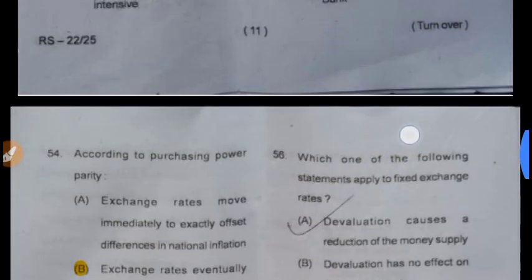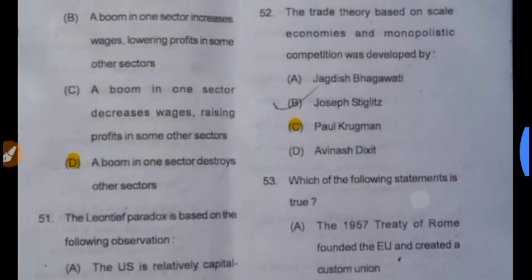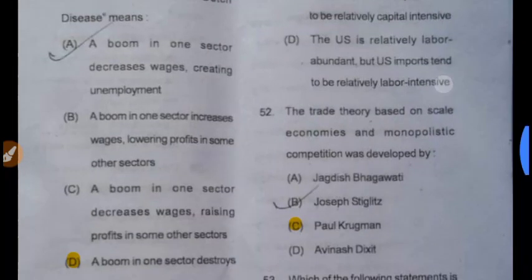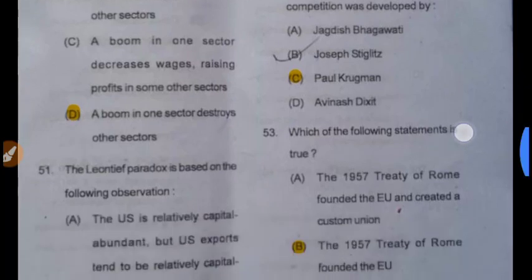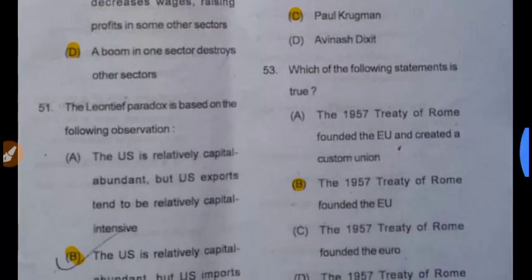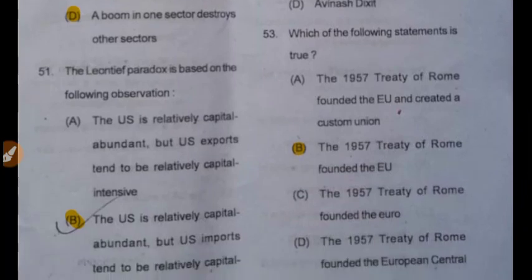Next question: the trade theory based on scale economies and monopolistic competition was developed by which economist? Paul Krugman. The correct answer is C. Which of the following is true? The correct answer is 1957: the Treaty of Rome founded the Economic Union, in 1957.